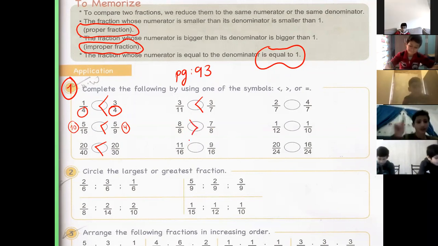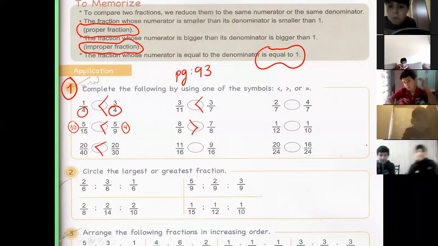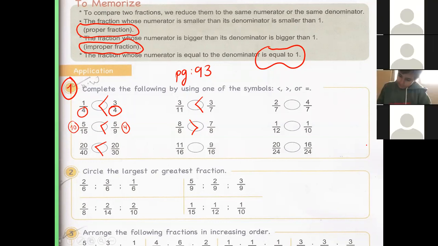Yes. Also, we can do another way. How do we compare these two fractions? Who will tell me the other way? Yes, Ali. Miss, I know the other way. Ali, yes, tell me the other way. Miss, me? Ali, do you know?